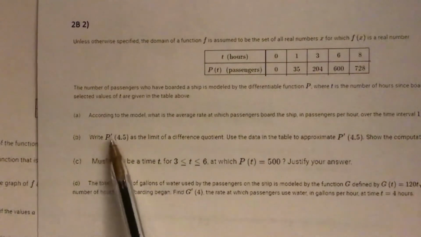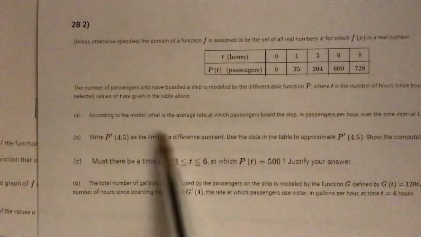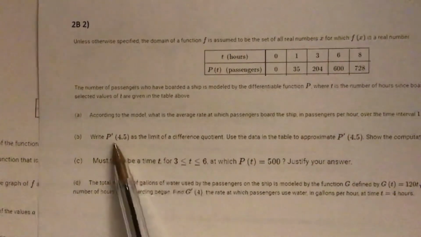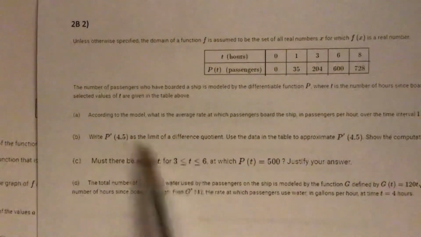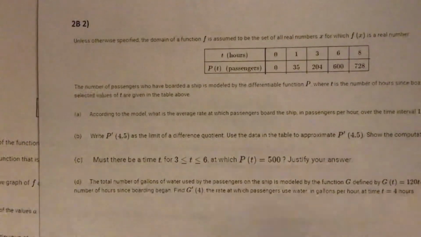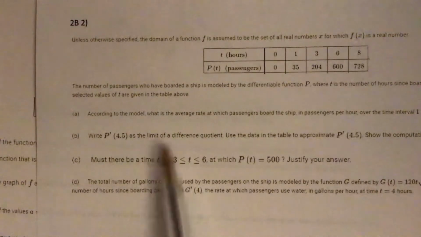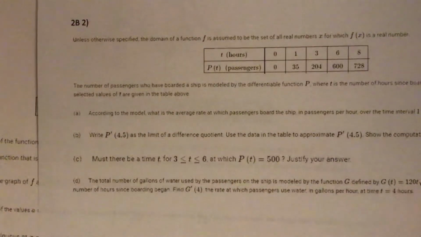B wants P prime of 4.5 written as a difference quotient, a limit of a difference quotient. This is the definition of the derivative. So there's one of two ways to write this using the limit definition of the derivative. This is a little weird to ask, but that's what they're asking for. That's kind of difficult if you don't understand or don't remember the formula, but remember you got open notes, so I would write the formula down so you have it available to you.